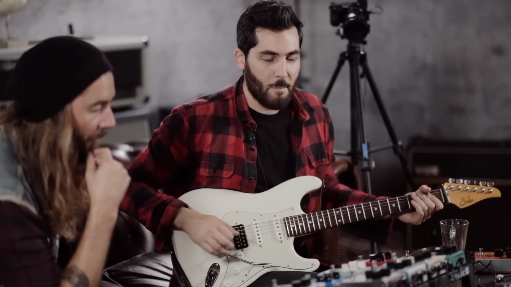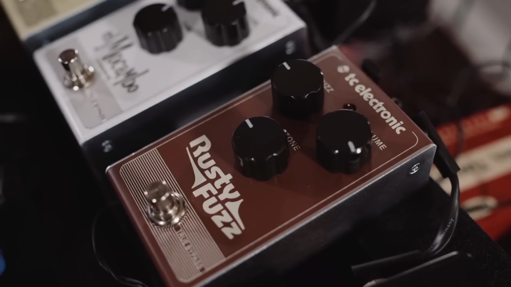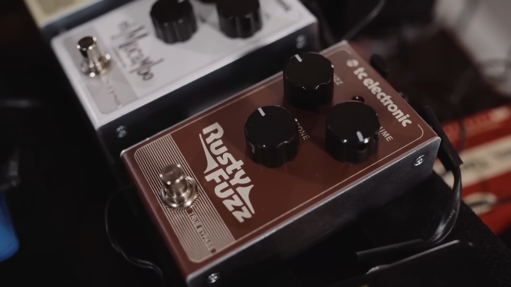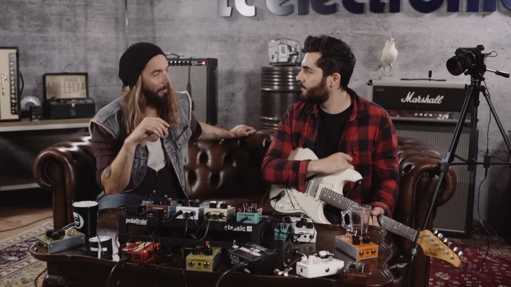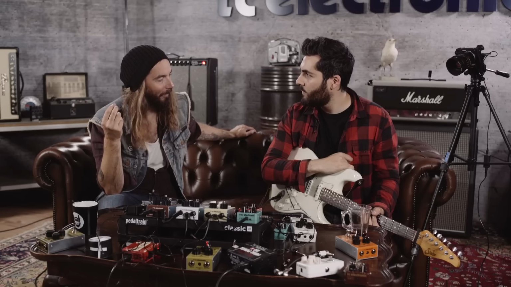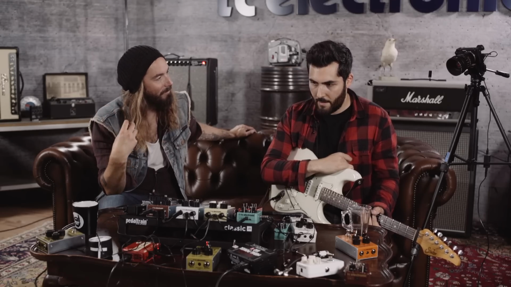Okay, so fuzz would be the first thing. And the rusty fuzz. It's sort of a silicon fuzz face type one. So it's pretty fuzzy, a little bit sputtery, and a little bit dark with some scooped mid-range.